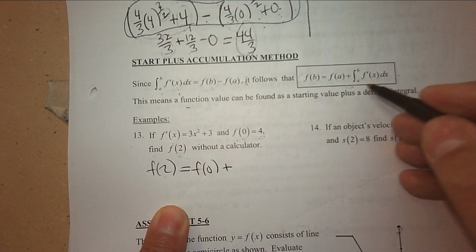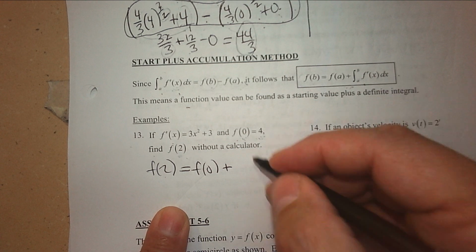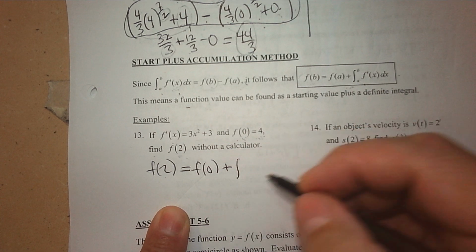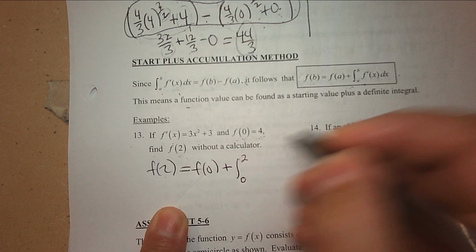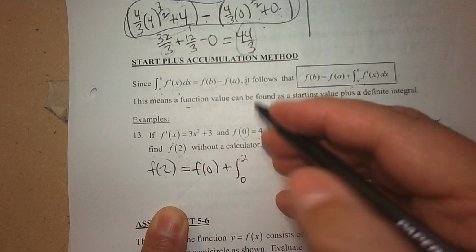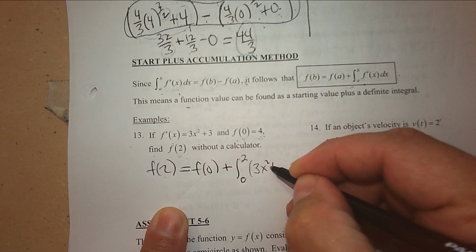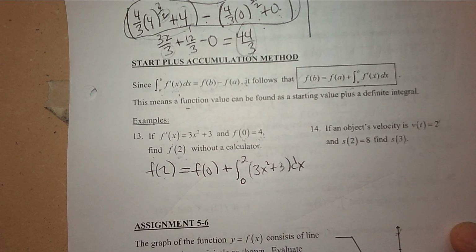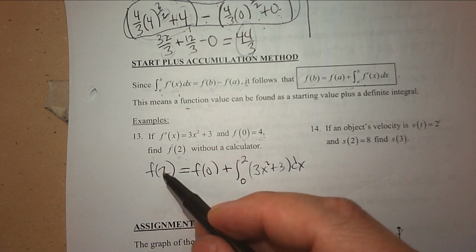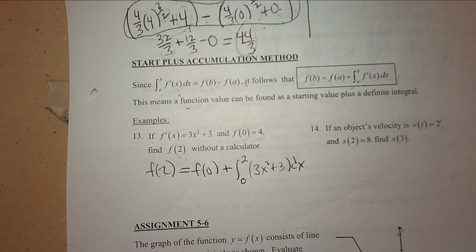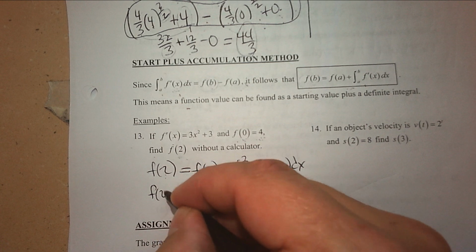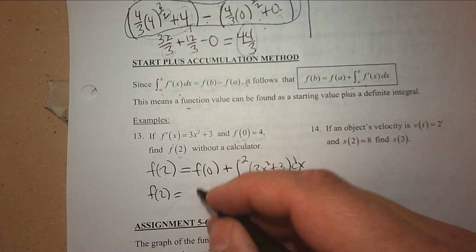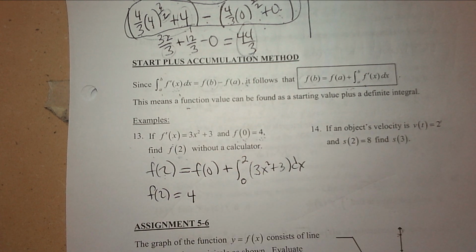And then the integration. The lower bound is 0, the upper bound is 2, and the derivative, right, that was given, which is 3x squared plus 3. And now I can solve for what's being asked. What's the value at the end? So I want to know what f at 2 equals. So f at 0 is equal to 4.